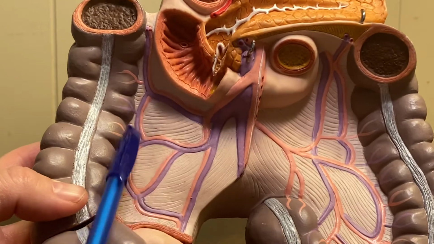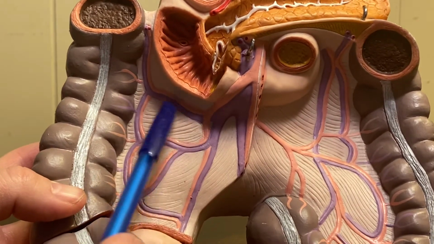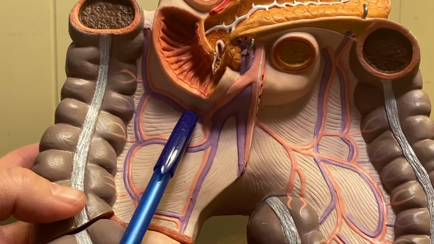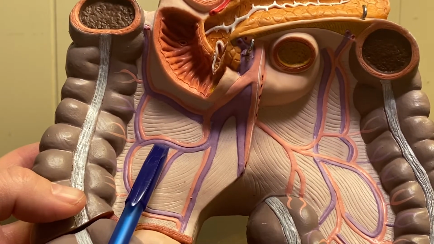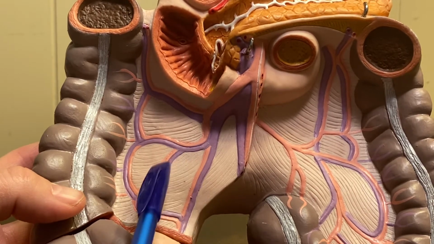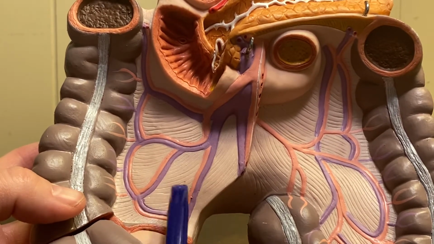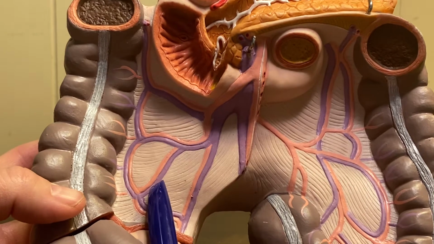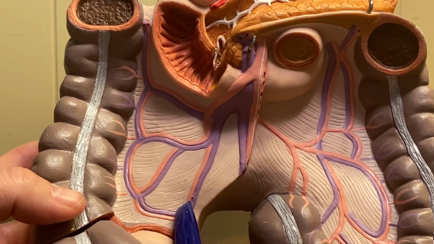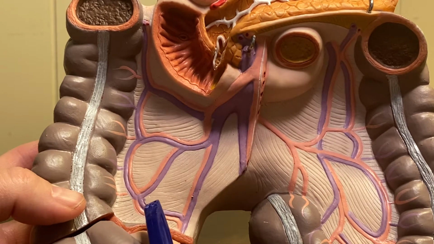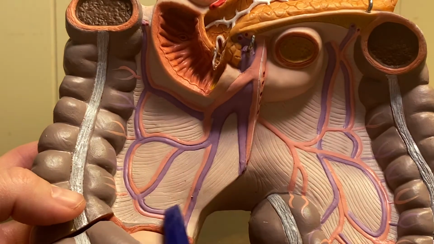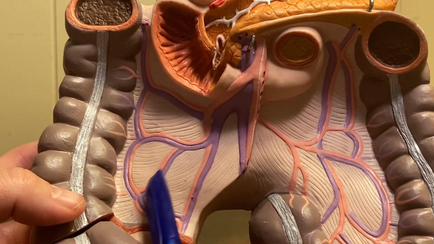So again, up here you have your right colic artery and vein. The artery is going to be pink and the vein is going to be purple. Down here you have the right ileocolic artery and vein. The right ileocolic vein is going to be in purple. The right ileocolic artery is going to be in pink. Okay, so right colic artery and vein, right ileocolic artery and vein.